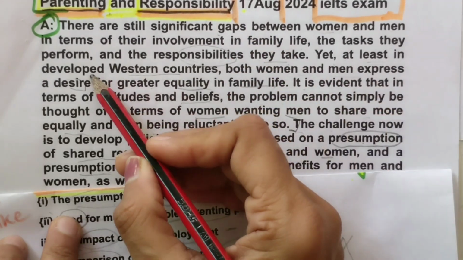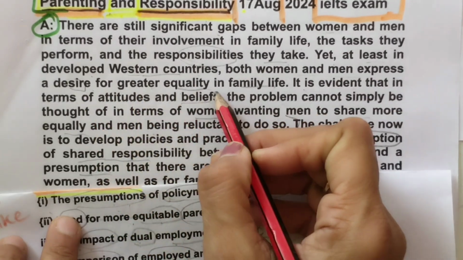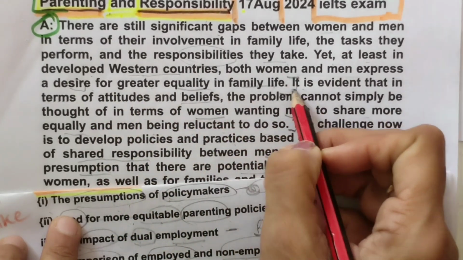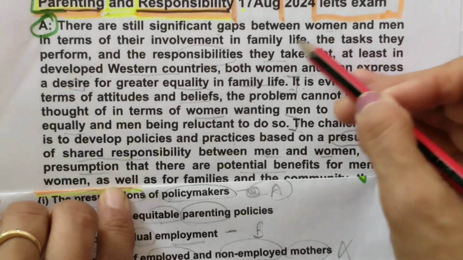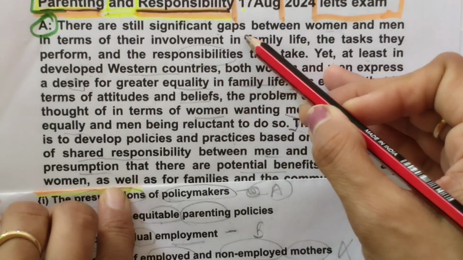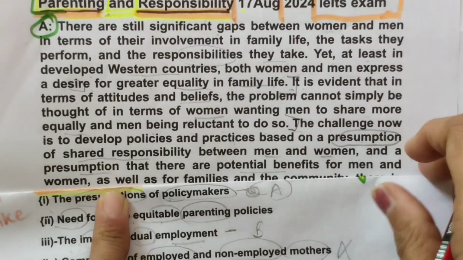Yet, at least in developed Western countries, both women and men express a desire for greater equality in family life. Till here, they are saying significant gaps between women and men in terms of involvement in family life.